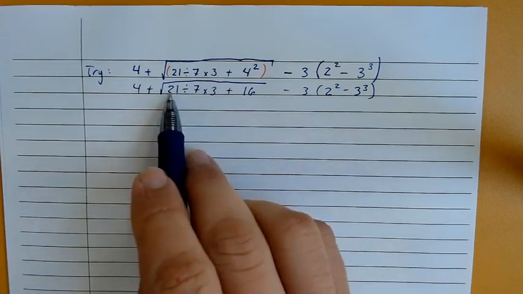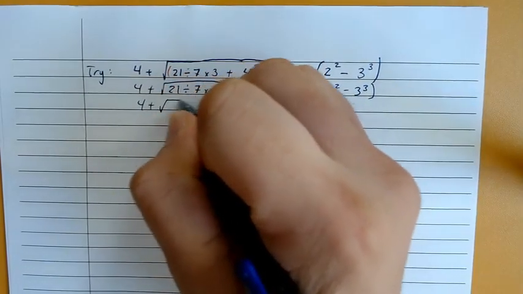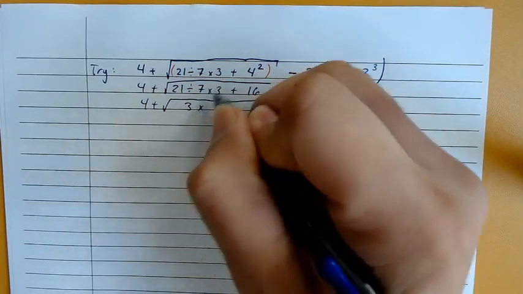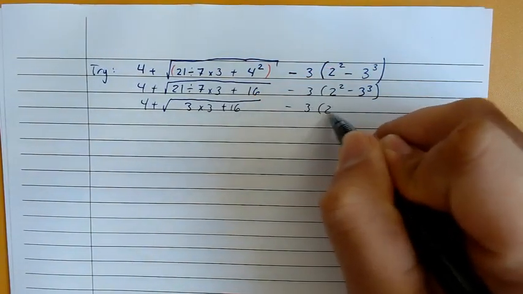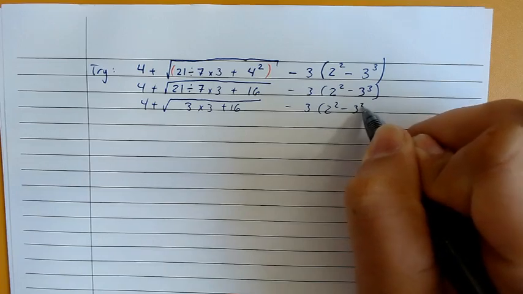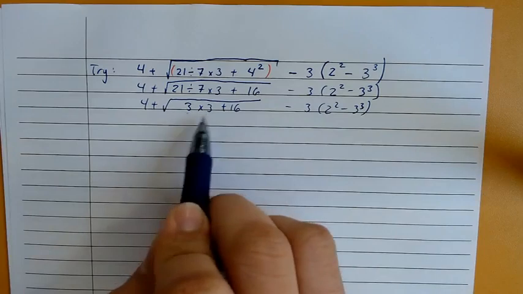So the first one I see is 21 divided by 7. That's going to give me 3. Times that 3 plus 16. And then I do the multiplication. 3 times 3 is 9.